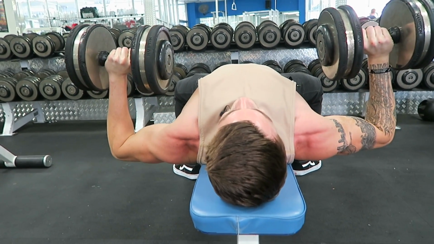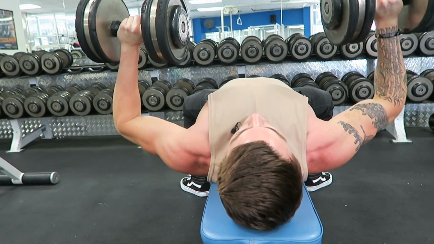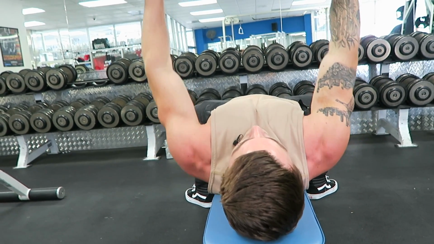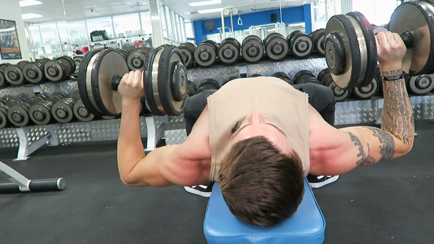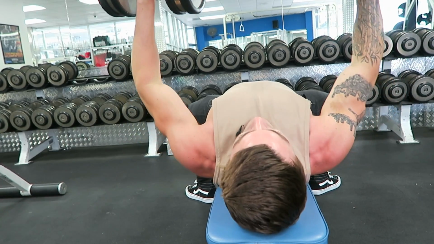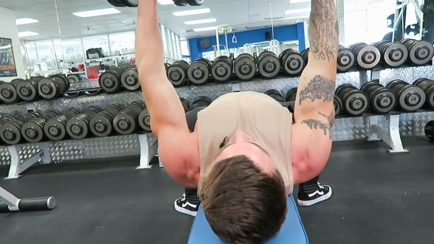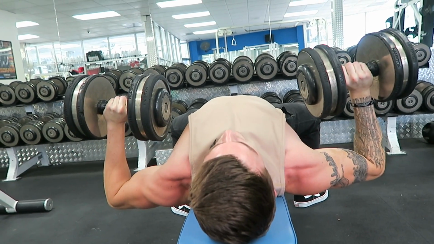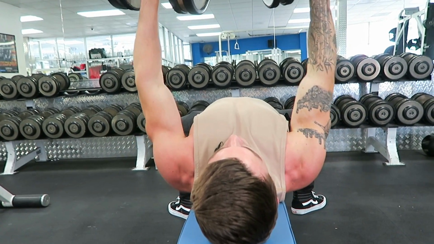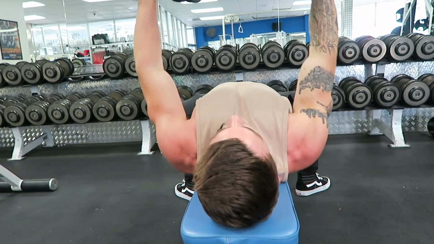So you're going to go down, and then when you press back up, you don't want to just naturally let your shoulders come back up. On the way back up, that's when you want to overemphasize keeping them back and down, and that is when you're going to get your chest activation. Right there. Rolled back, down, right there. Push through your chest. So that's the first tip.